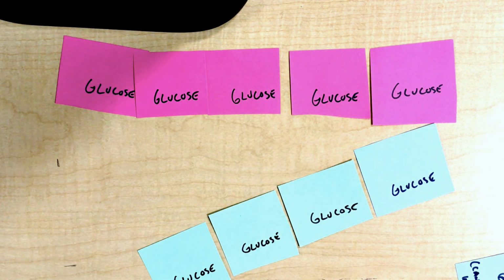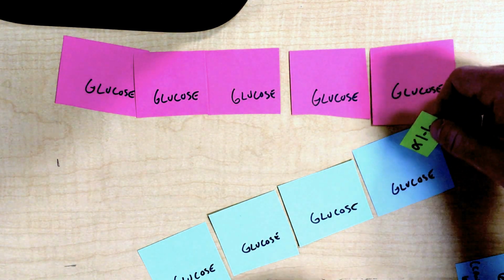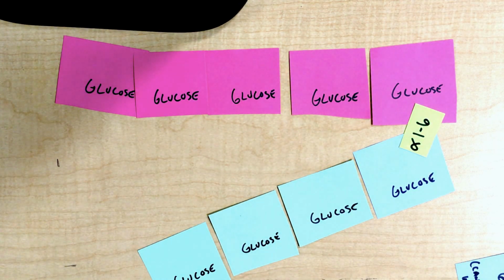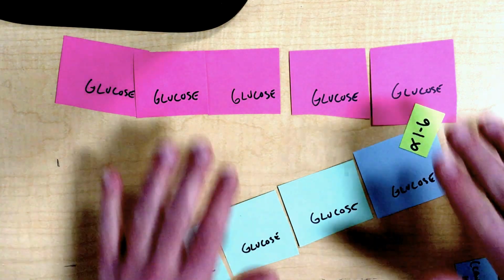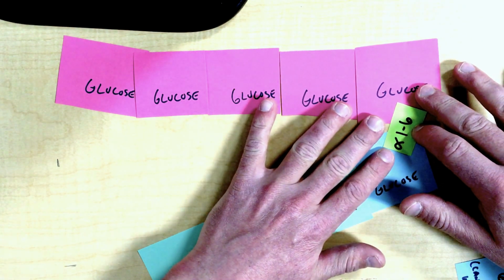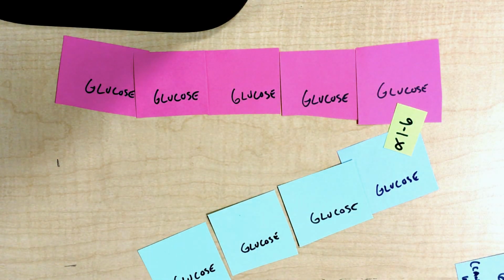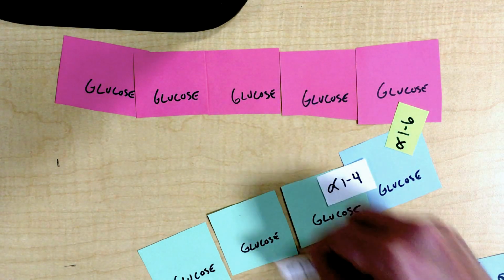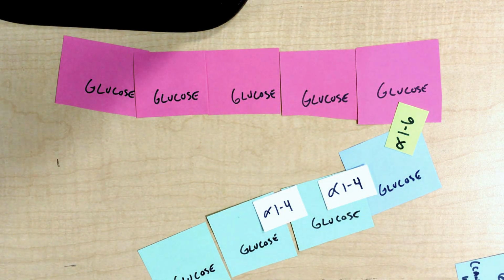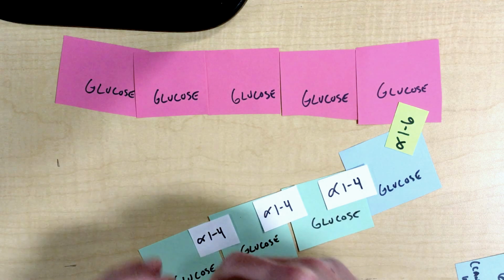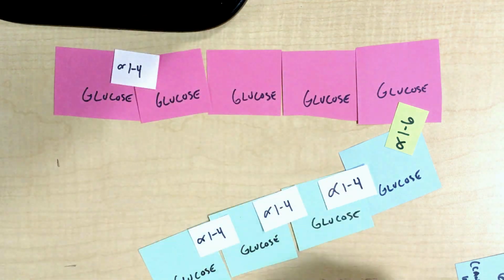Now, we talked about our bonds. Here's our alpha 1,6. Can you see that? Oh, you can't with the record button right there. There we go. Alpha 1,6. And then between the rest of them, we have our alpha 1,4s. Alpha 1,4, alpha 1,4.